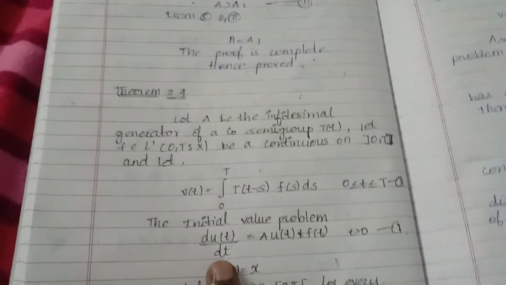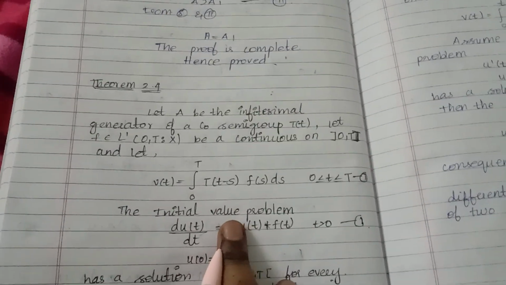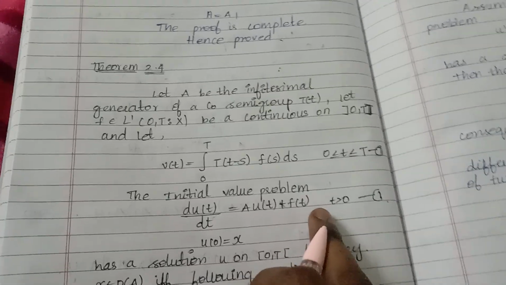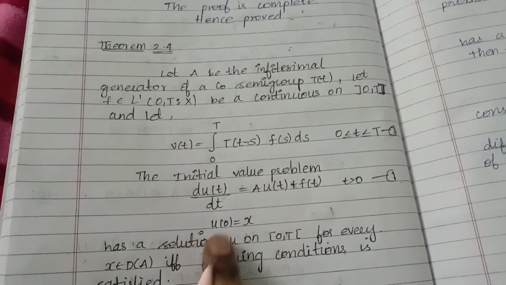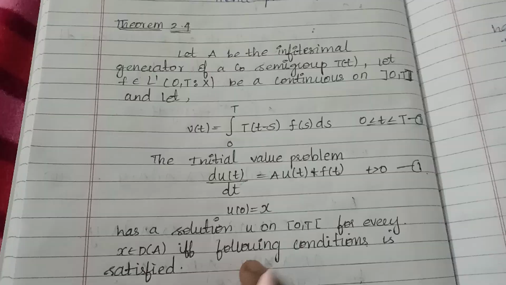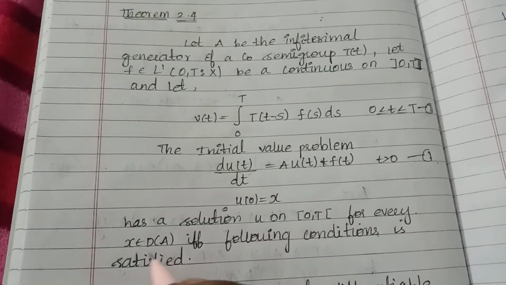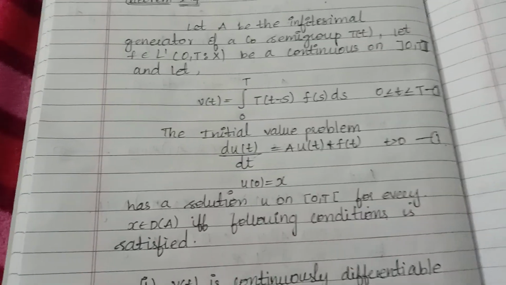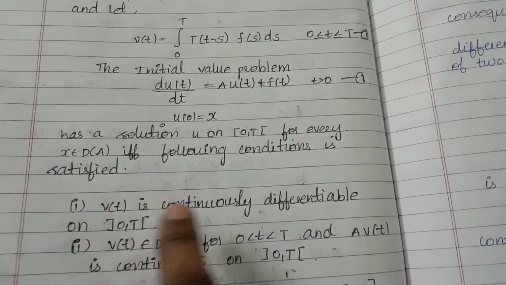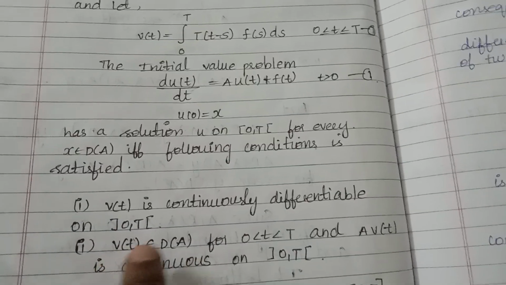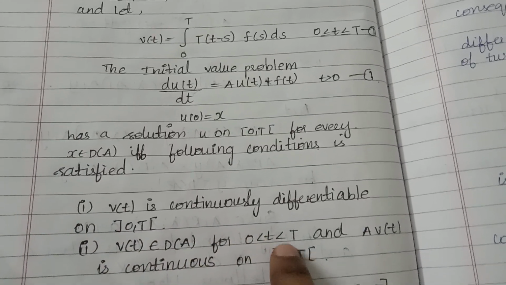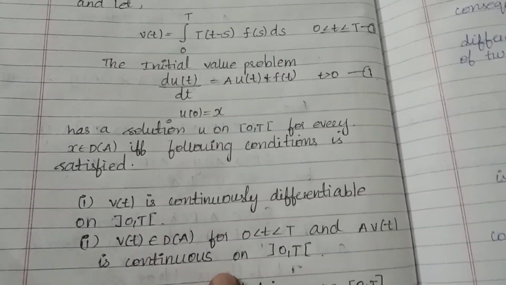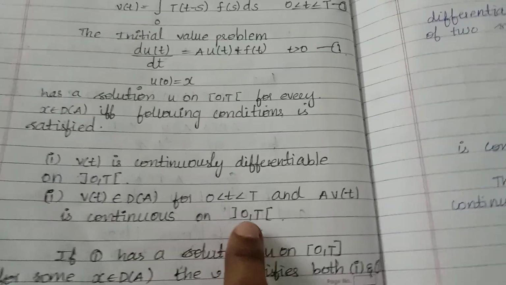So the initial value problem given here is a non-homogeneous equation: du(t)/dt = A u(t) + f(t) for t greater than 0, u(0) = x. It has a solution u on [0,T] for every x belonging to D(A) if and only if the following conditions are satisfied, which means v(t) is continuously differentiable, v(t) belongs to D(A) for 0 less than t less than T, and Av(t) is continuous on [0,T].